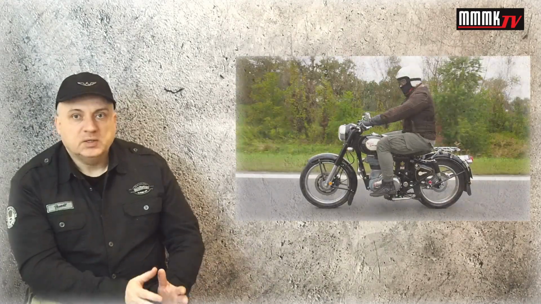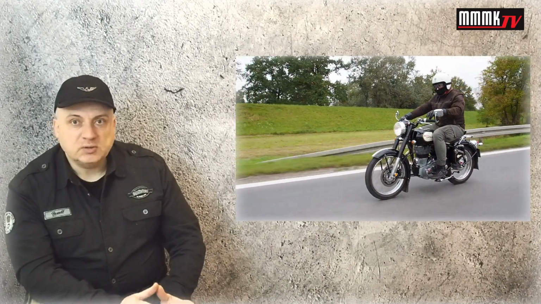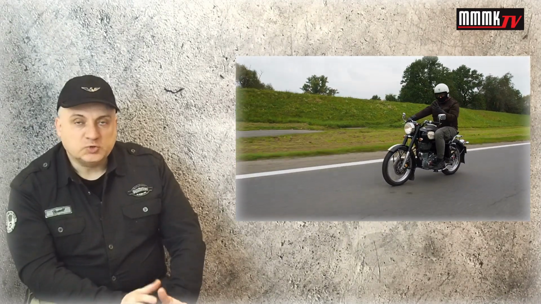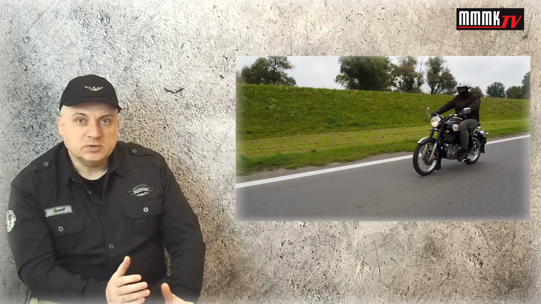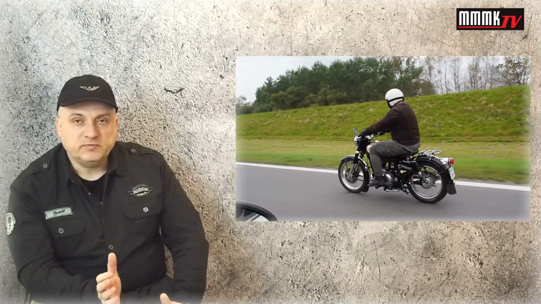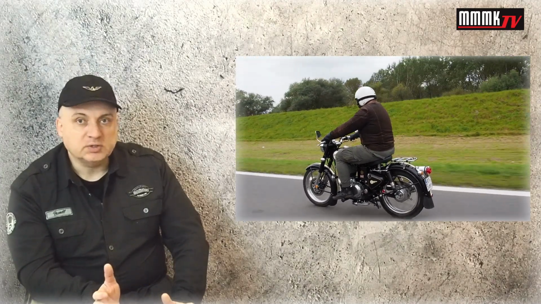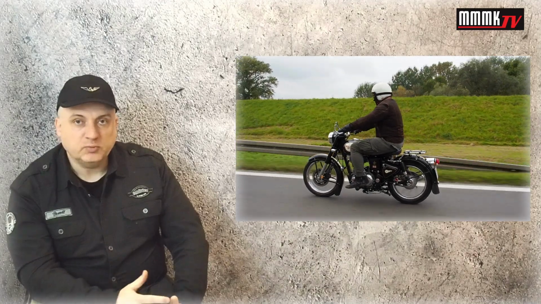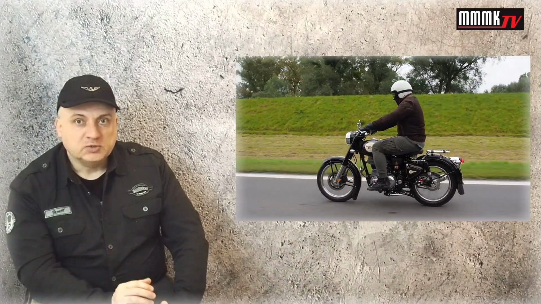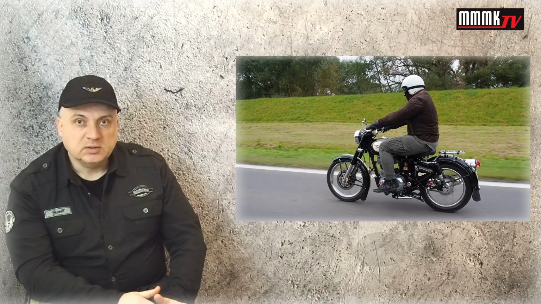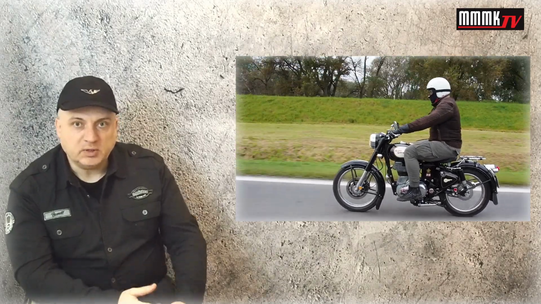I really enjoyed that. Then the first ride. The acceleration is noticeably better. The throttle response is literally like on a carburetor. It basically feels like you have an electronically controlled carburetor on your motorcycle. So the reaction is really sudden and really dynamic.